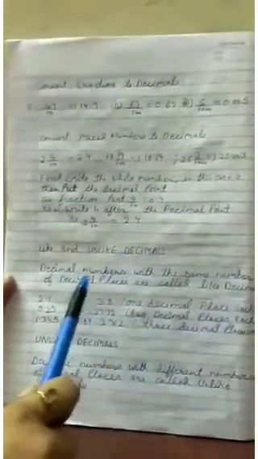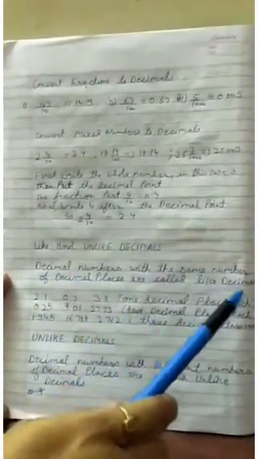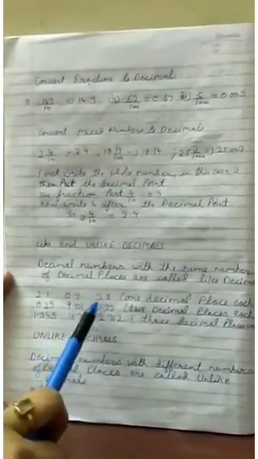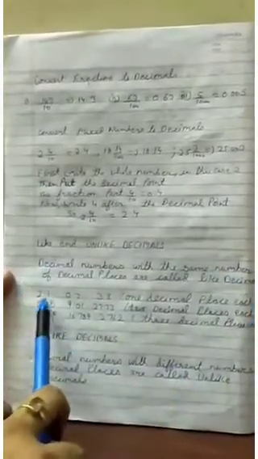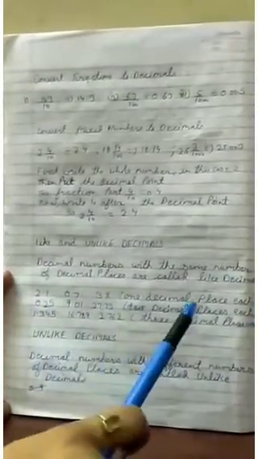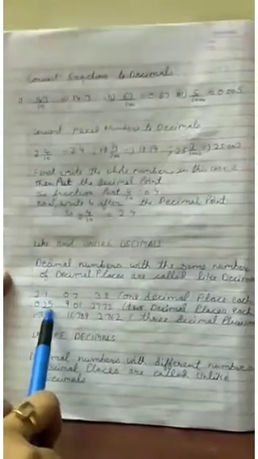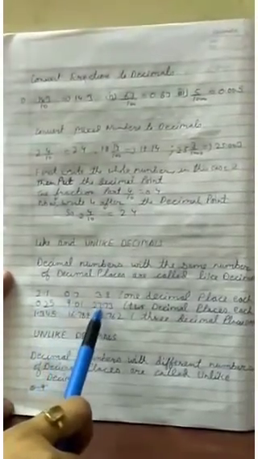Now we'll go to our next topic, like and unlike decimals. Decimal numbers with the same number of decimal places are called like decimals, like 2.1, 0.7, 3.8, with 1 decimal place each. And in the second, 0.25, 9.01, 27.73, with 2 decimal places each. In this, there are two decimal places.